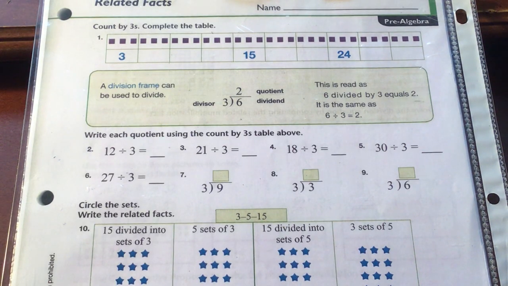Today we're doing work text page 125, and as you can see, it is focusing on the three divisions. So we're going to start counting by threes, and we're also going to talk about using a division frame. It kind of looks like a table there.